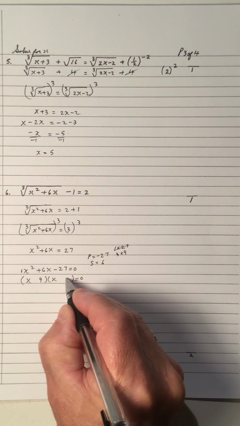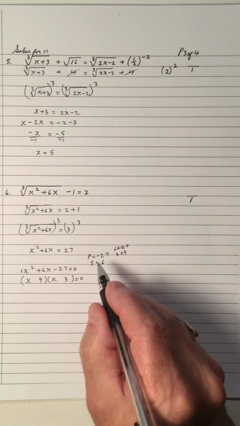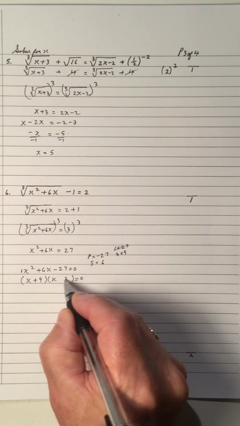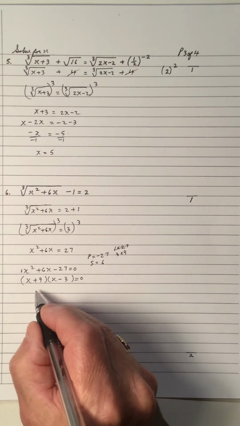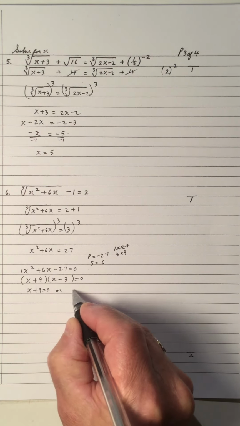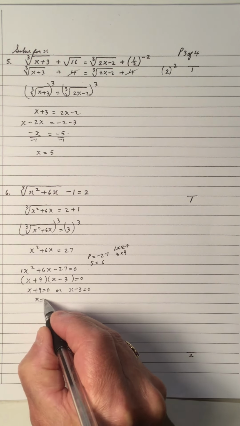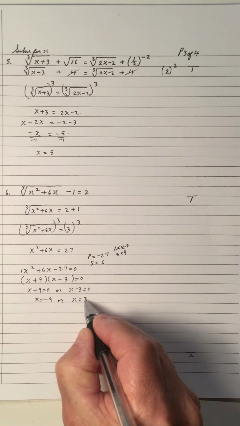So 9 and 3. The product is negative, so it must be a plus and a minus. Because the sum is positive, the 9 is positive and the 3 is negative. Multiply 9 times negative 3, negative 27. Add, 6. Perfect. x plus 9 equals 0, x minus 3 equals 0. x is equal to negative 9, or x equals 3. So it's 2 answers.